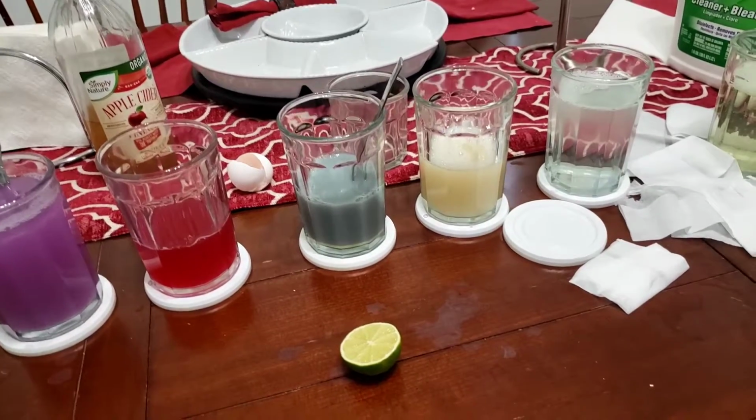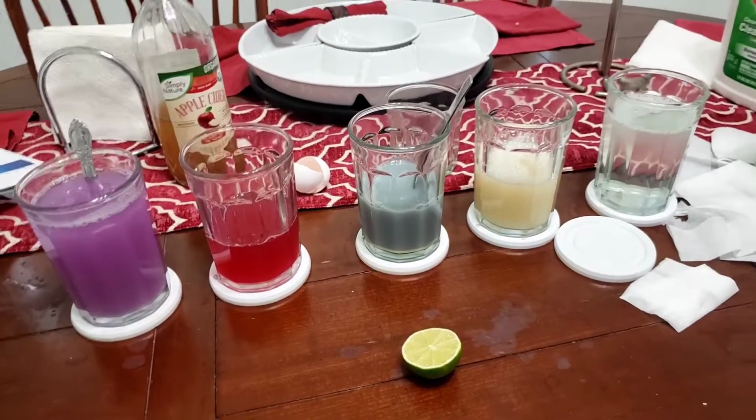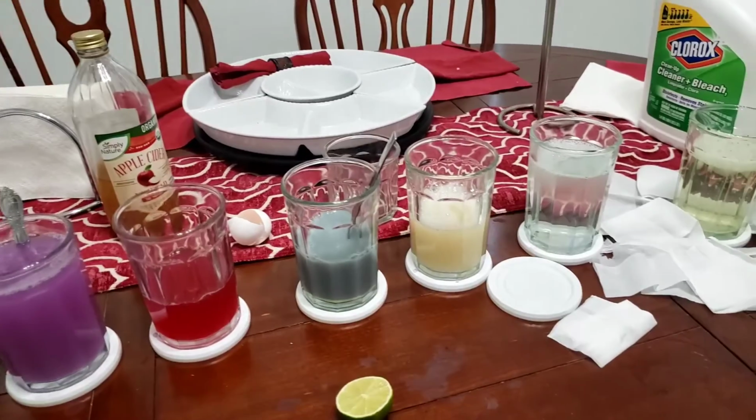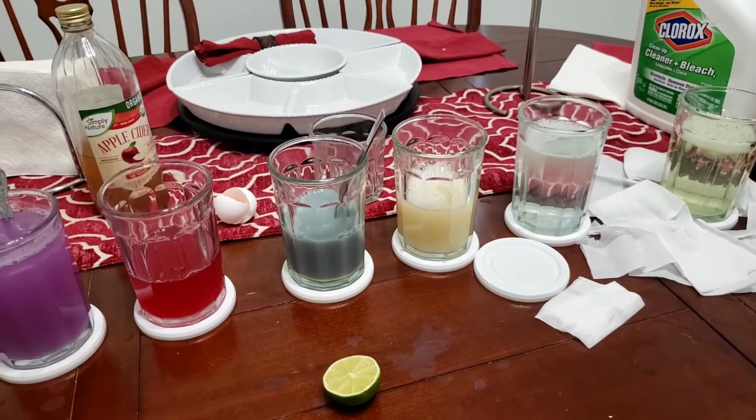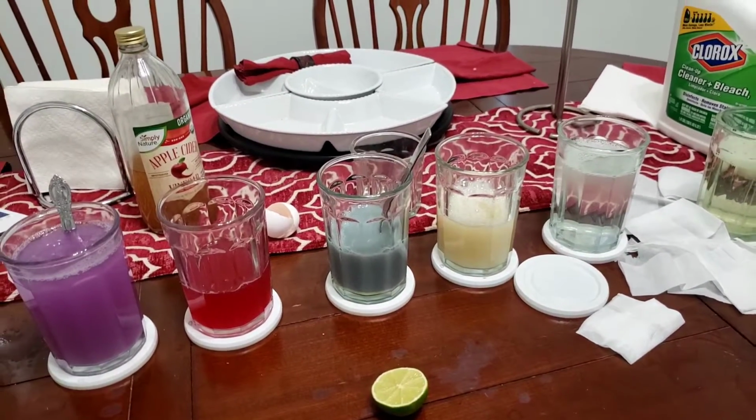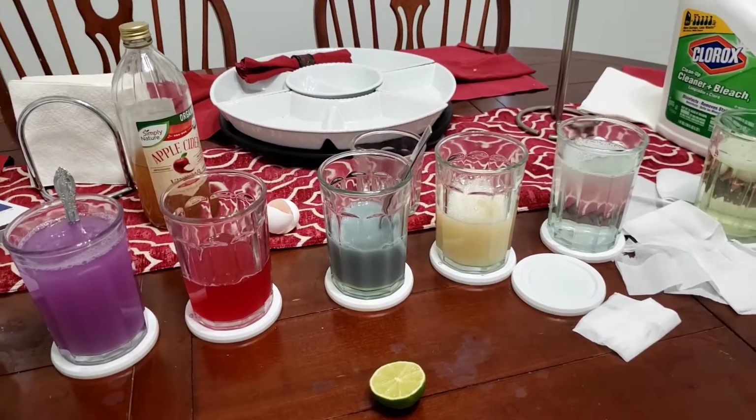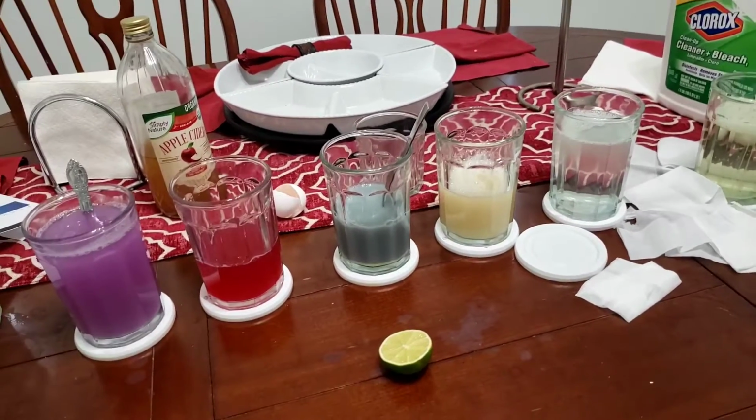This is very strong. The scent is very strong, and depending on the solution that you're going to be using, you don't really want to accidentally mix them together because you might end up making mustard gas, which is very poisonous.